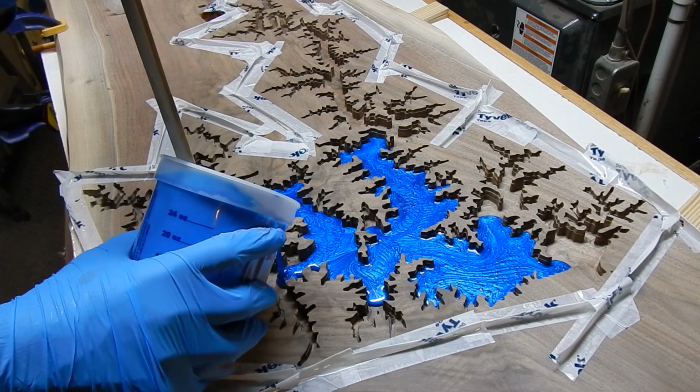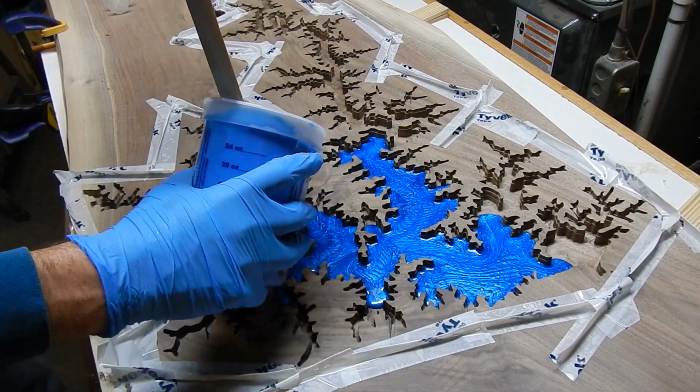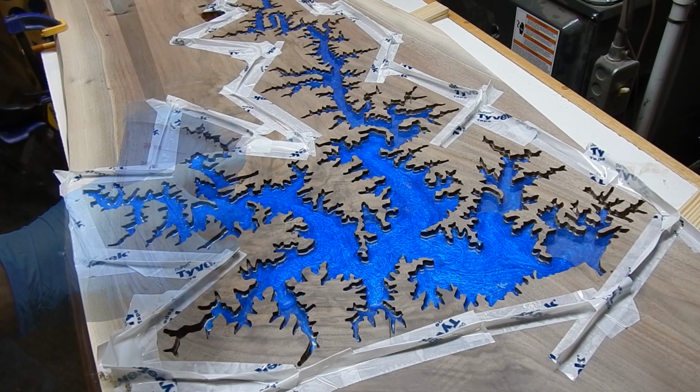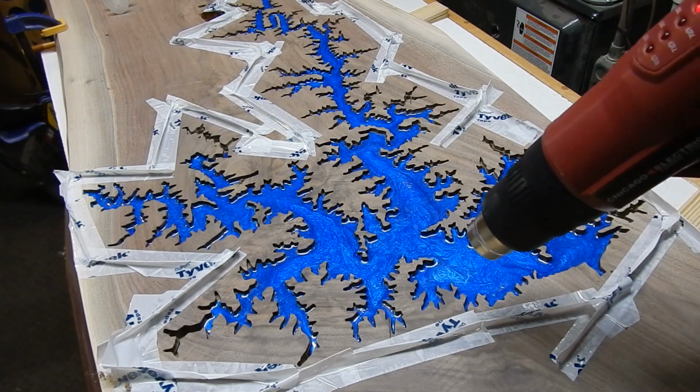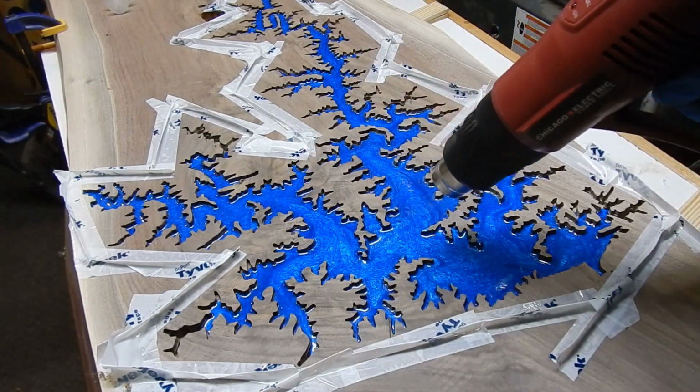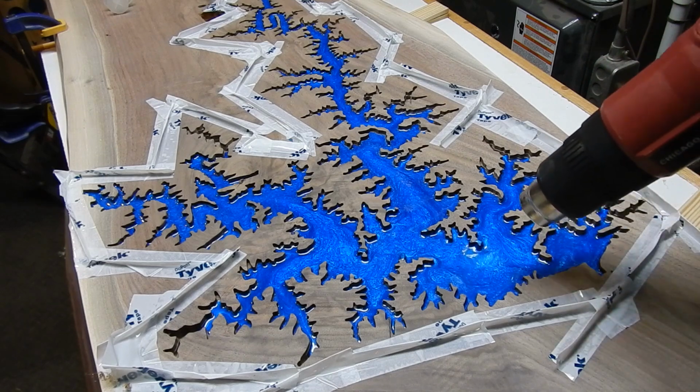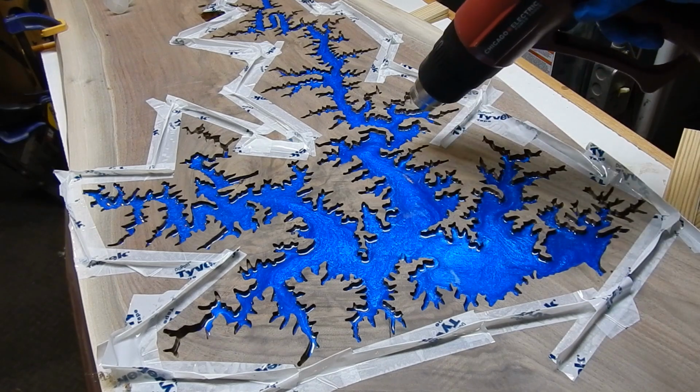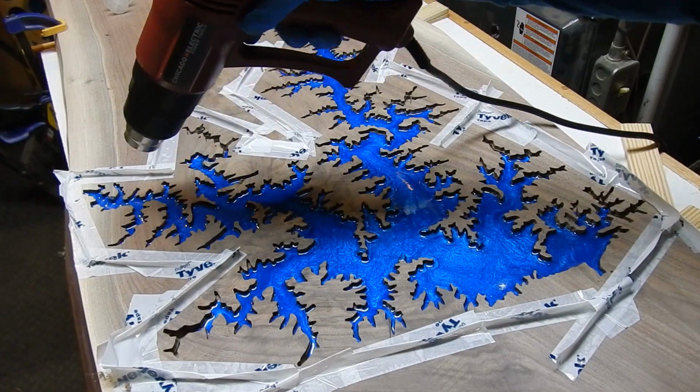In my research about epoxy, I learned one of the challenges is trapping air bubbles in the finished product. The best way to minimize this is to use a heat gun and get rid of air as soon as possible. This is halfway through the pour, but I didn't want to trap air at this point either.